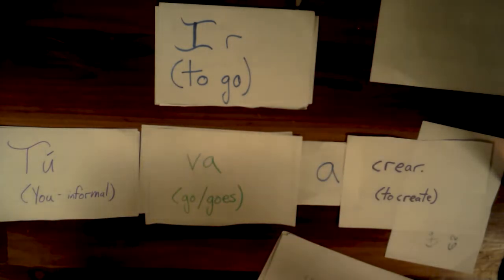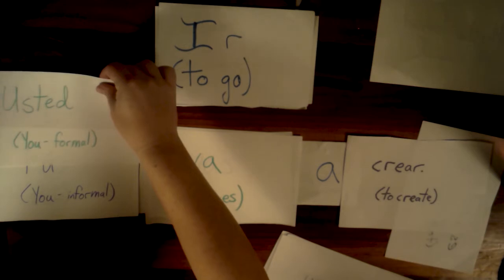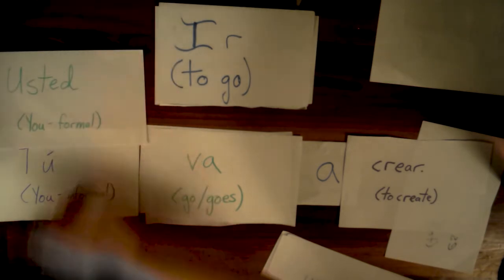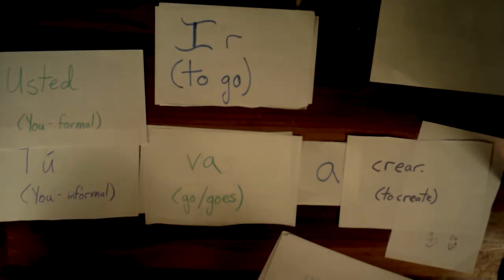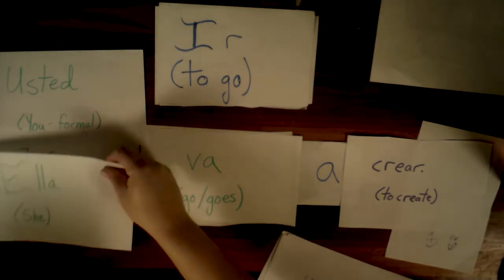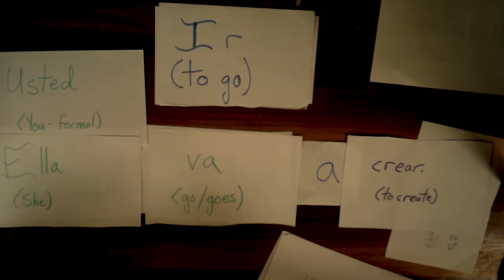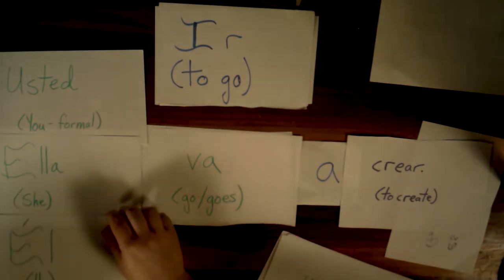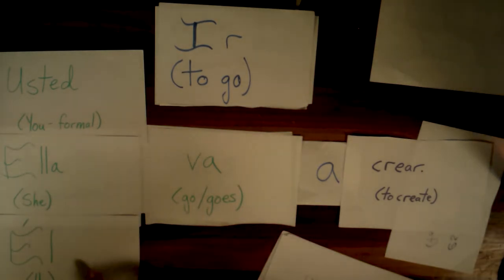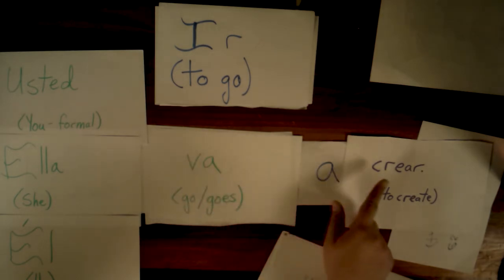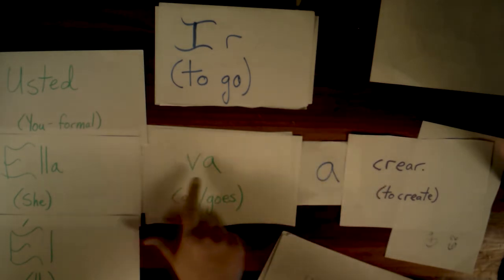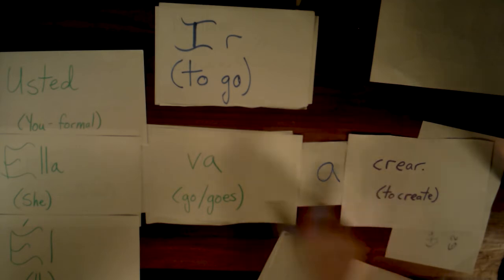Va. Now this is for the third person singular, which we use for usted, you formal. I know that seems a little weird. And for ella, ella va, and for él va. So the same form of va or go we use for usted, ella, and él.